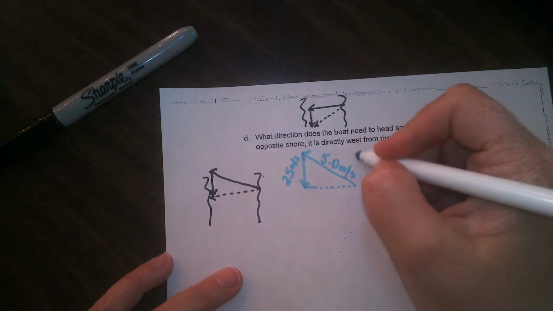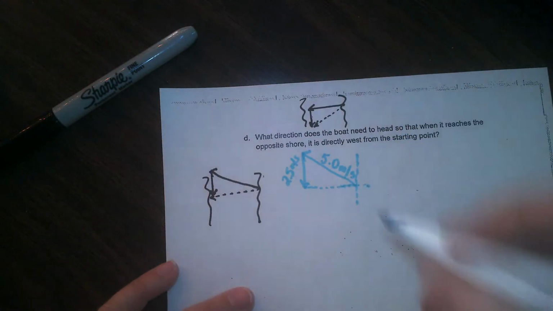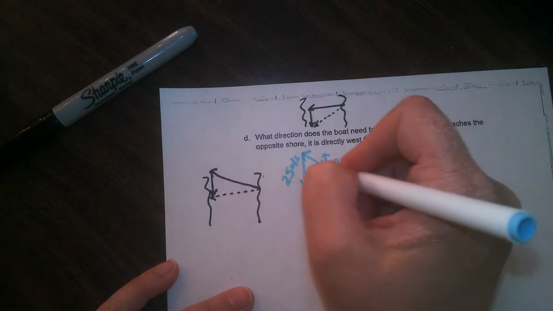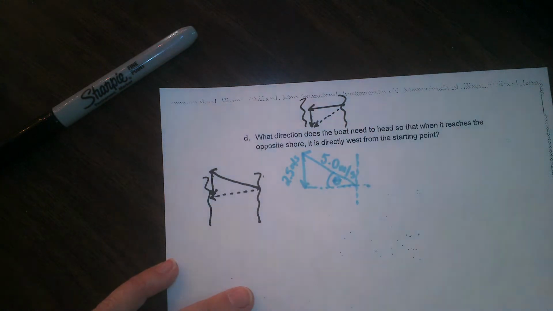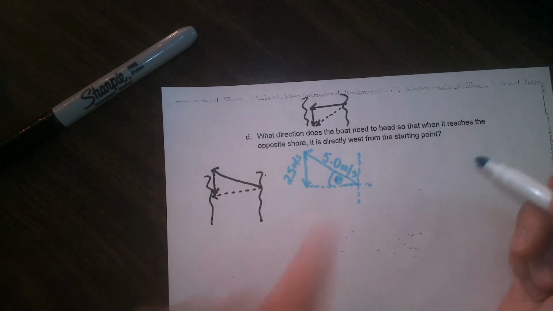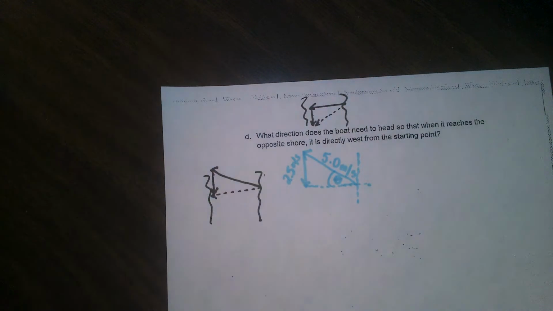And so what we're actually looking for is that angle. What angle relative to west do I have to send my boat? So when I look at this angle and I have these pieces, I'll switch back to black.